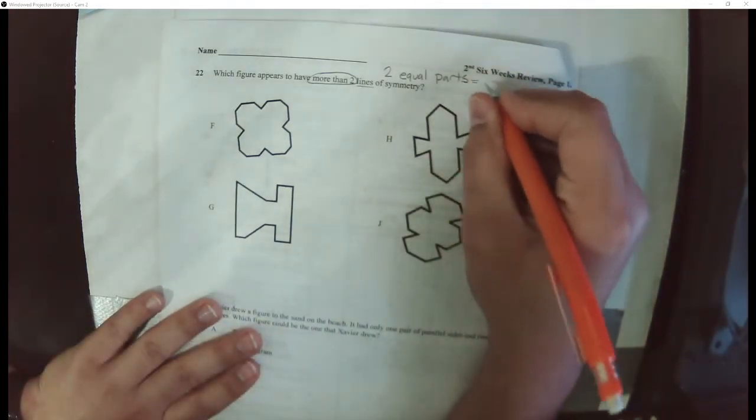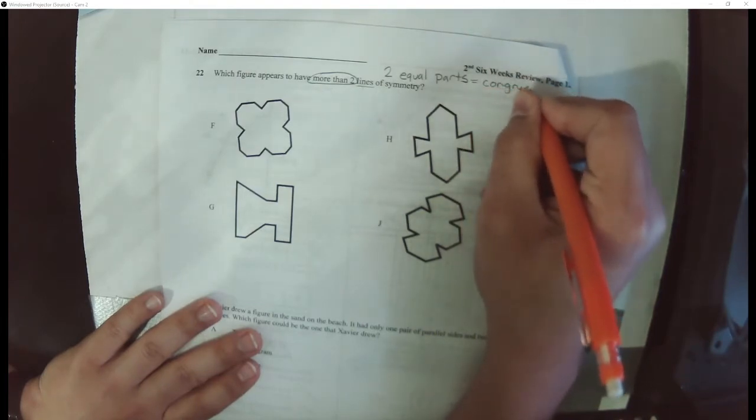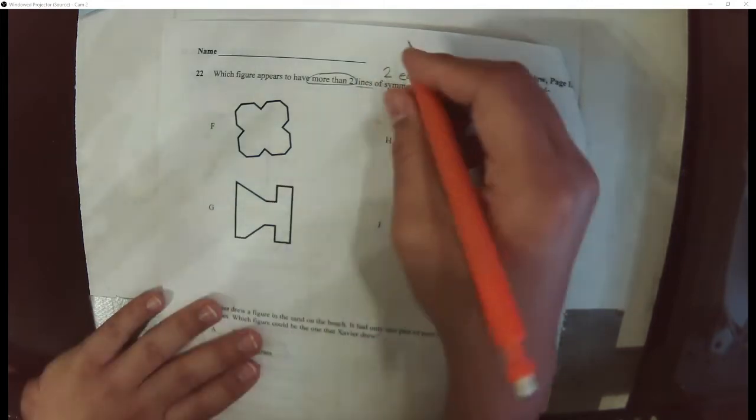And sometimes in math, they'll use the word congruent. So remember, two equal parts is congruent, the same size and the same shape. I'm even going to write that down here.